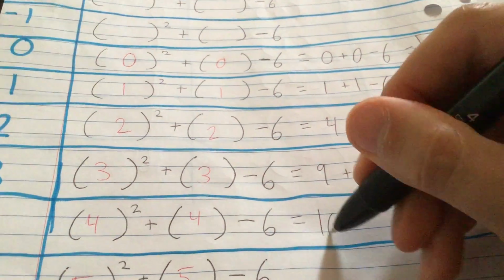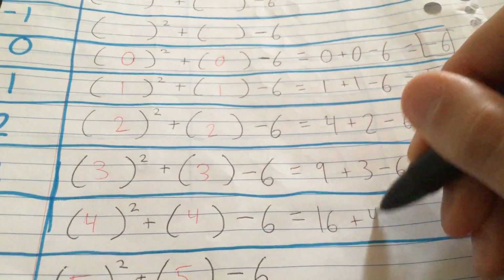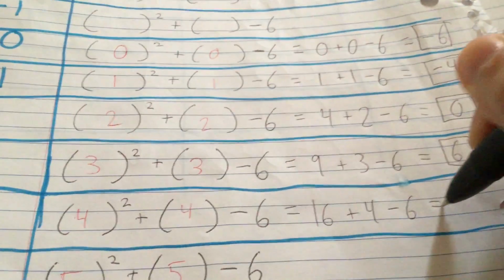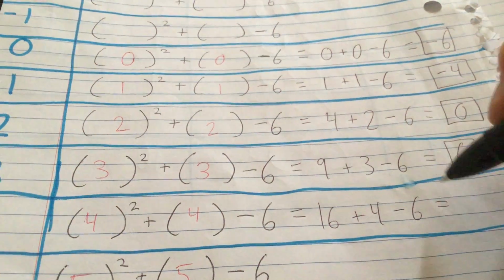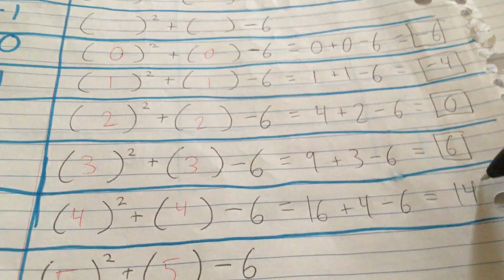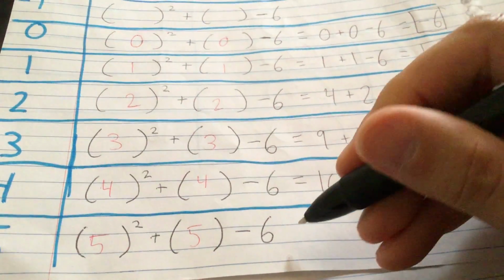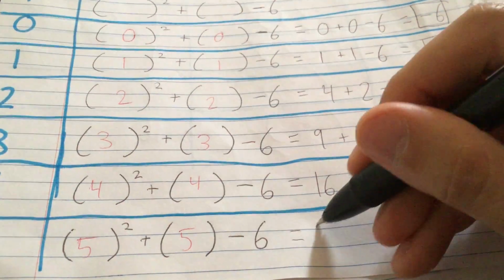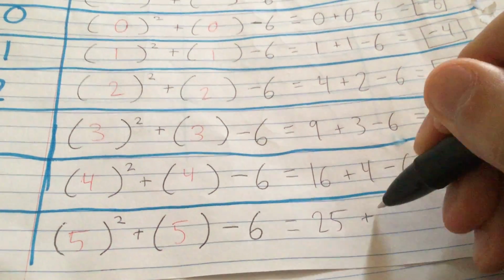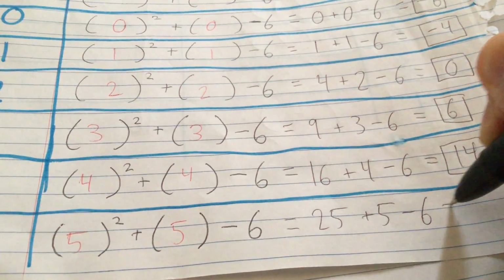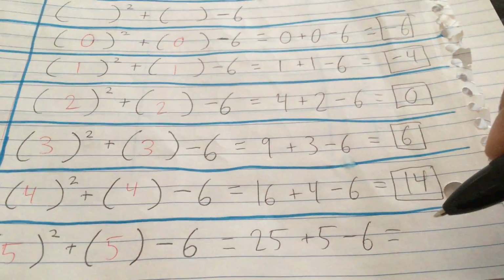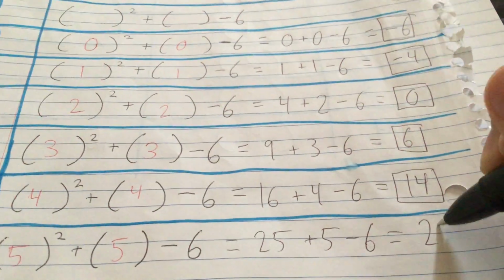4 squared is 16 plus 4 minus 6. Okay, so that's 20 minus 6, which is 14. 5 squared is 25 plus 5 minus 6. 25 plus 5 is 30. 30 minus 6 is 24.